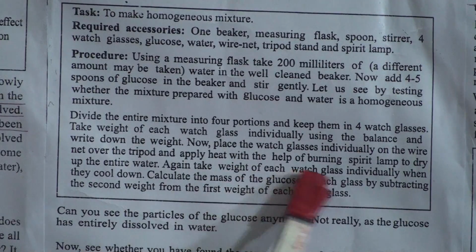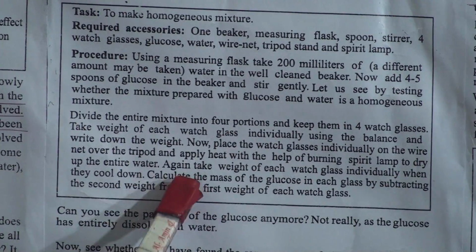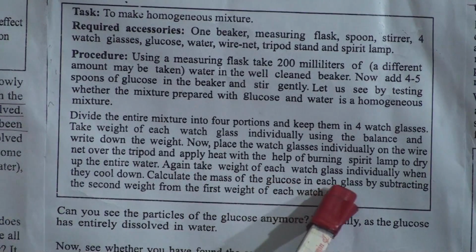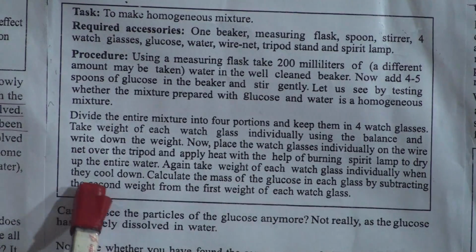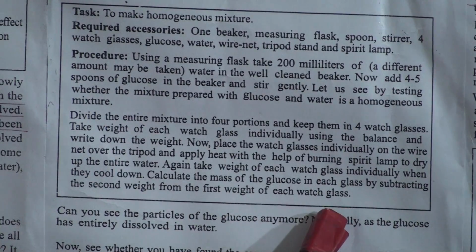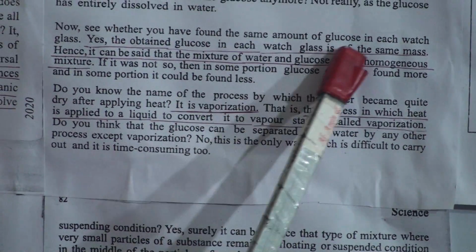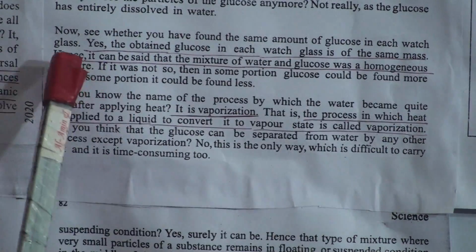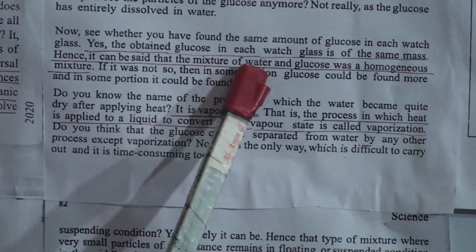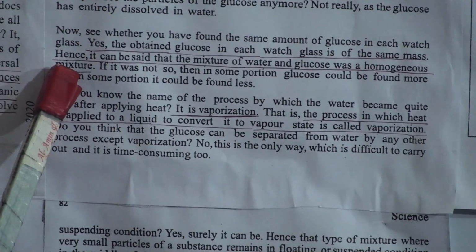Again, take the weight of each watch glass individually when they cool down. Calculate the mass of the glucose in each glass by subtracting the second weight from the first weight of each watch glass. Yes, the obtained glucose in each watch glass is of the same mass. Hence, it can be said that the mixture of water and glucose was a homogeneous mixture.